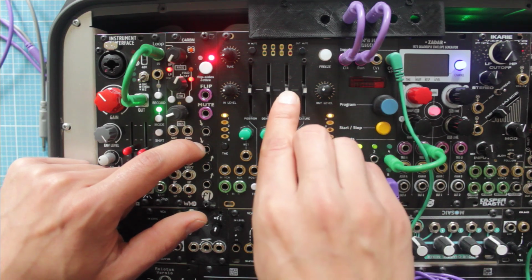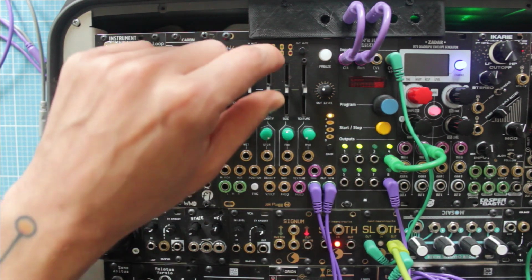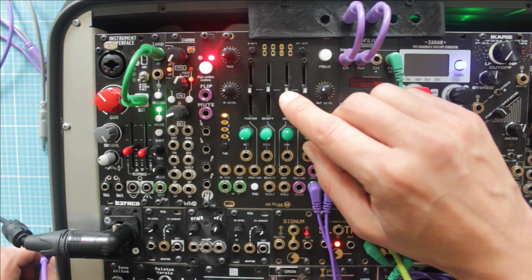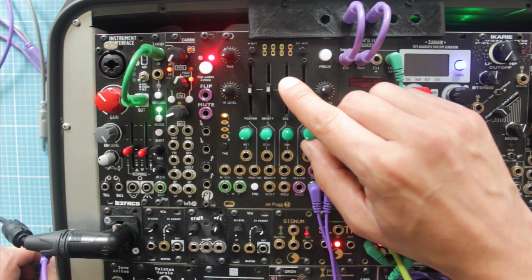Right after, you have size. This is now spectral warping. So around the knob you will have many spectral shifting and spectral reversal. It can sound really nice, you will see.